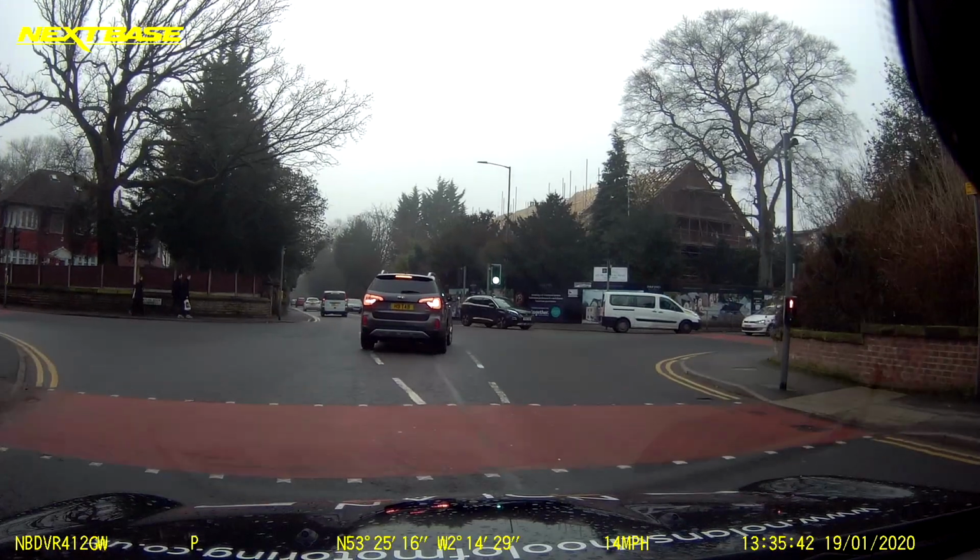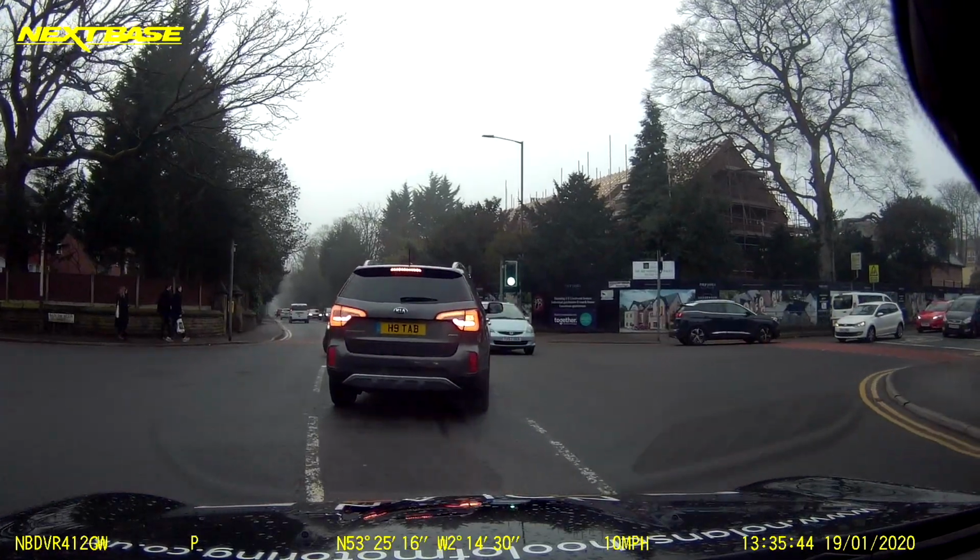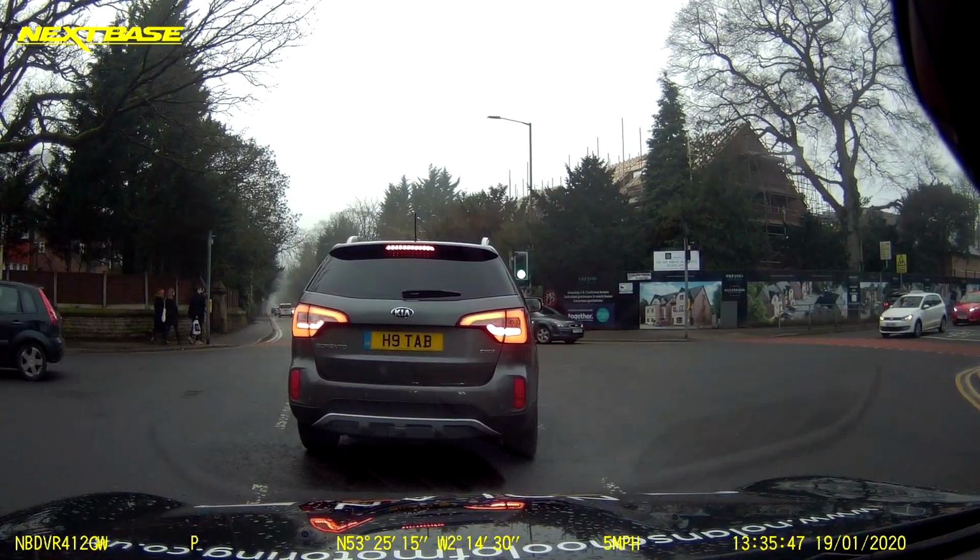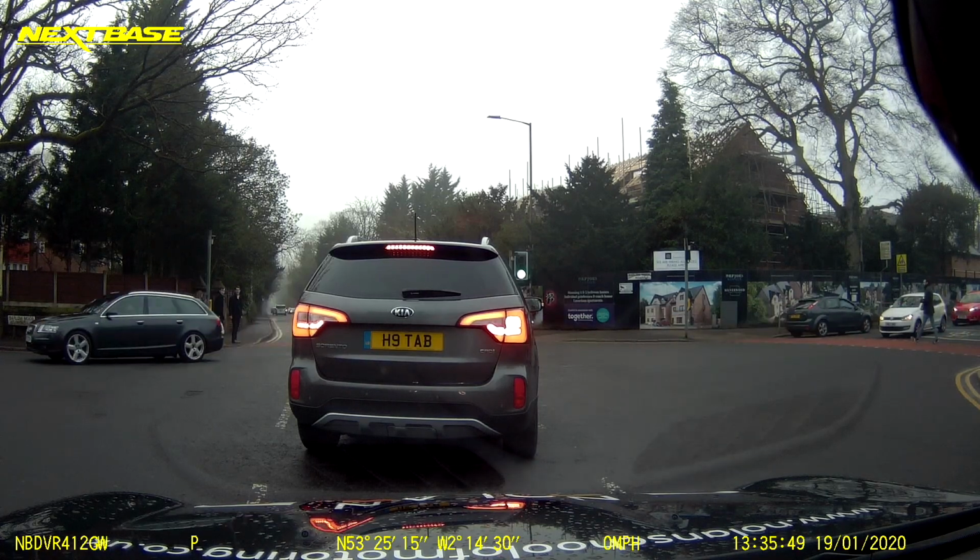As a general rule, the metal studs in front of you, if you can get your rear axle in between those studs or just after them, you should have enough time to clear the junction. As you can see, this is a high-sided vehicle. This blocks your line of sight.